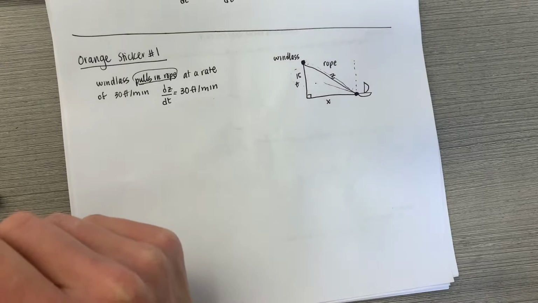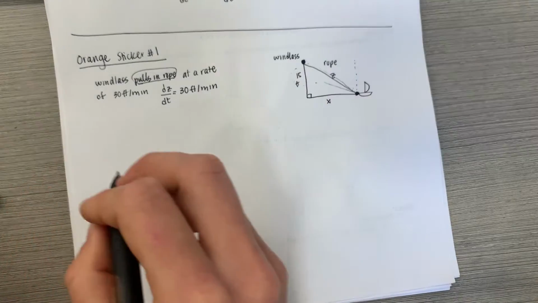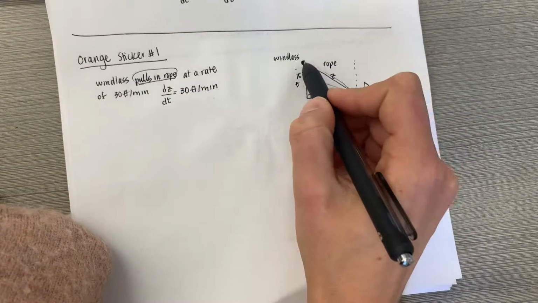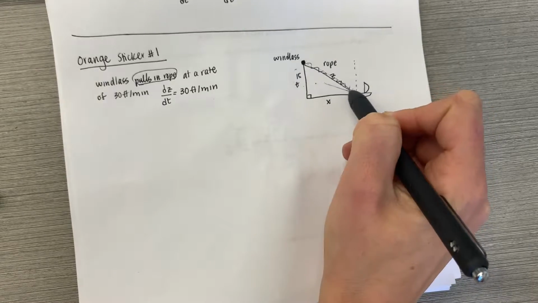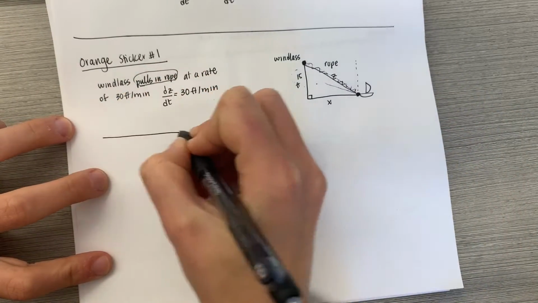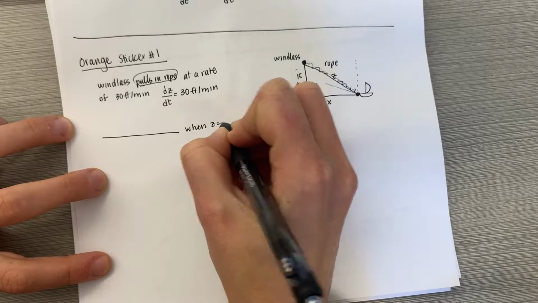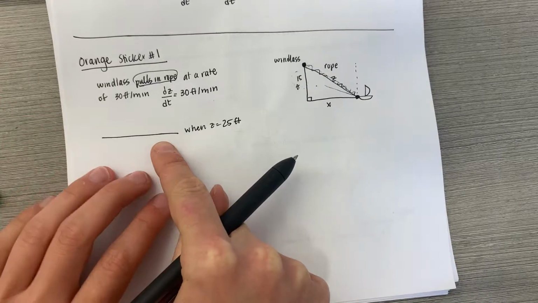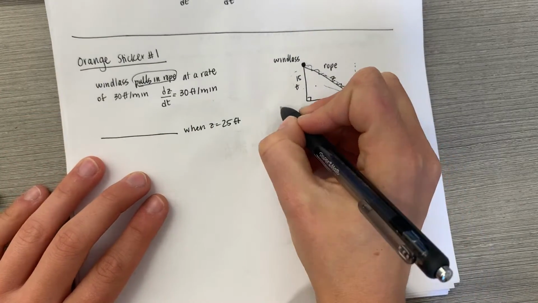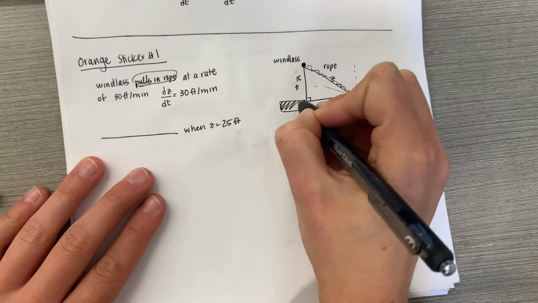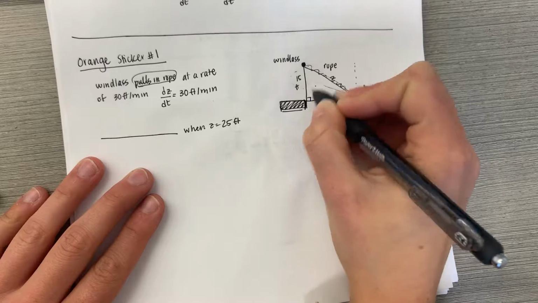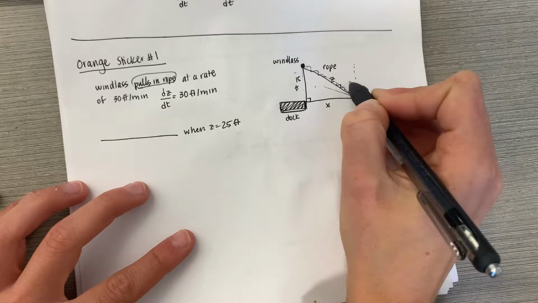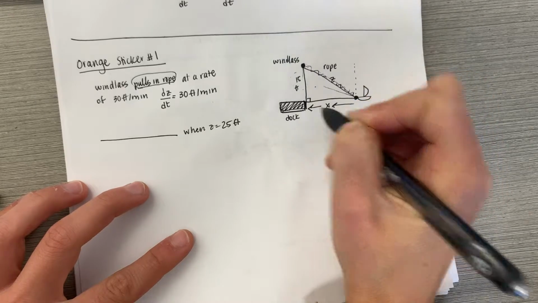At what rate is the boat approaching the dock when there is 25 feet of rope out? Again, this z is talking about how much rope is out. So our question is something when z equals 25 feet. Now we need to figure out the rate at which the boat is approaching the dock. What's not drawn in your diagram is that the windlass is on the dock and the windlass pulls the boat towards the dock.